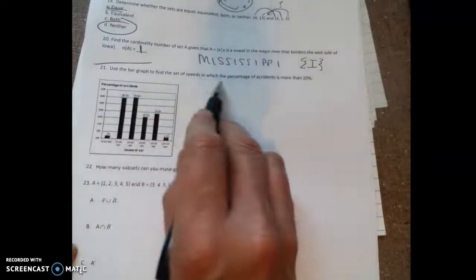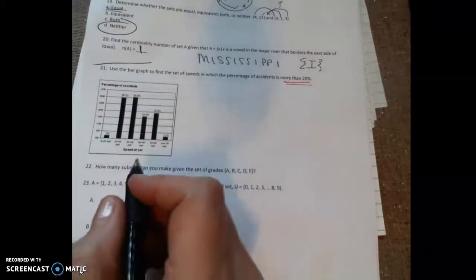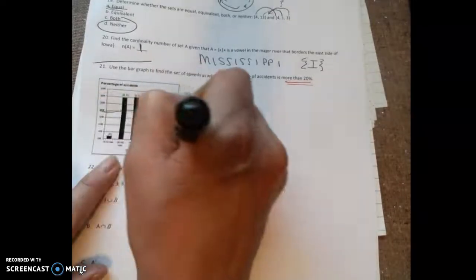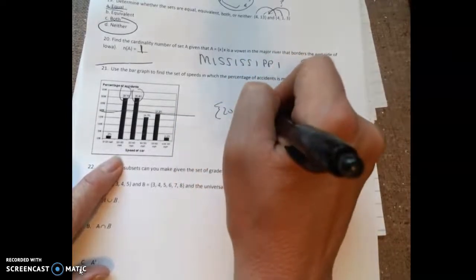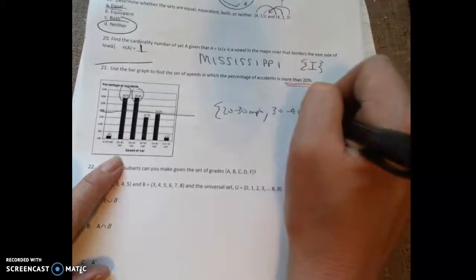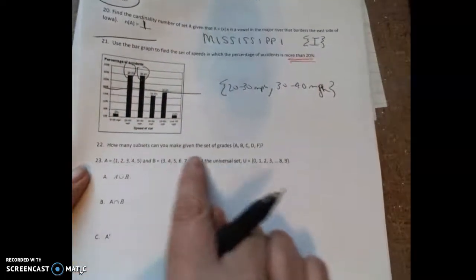So use the bar graph to find the sets of speeds in which the percent of accidents is more than 20%. Okay, so more than 20%. So let's see, 20% is right there. All right, so more than 20% would be those two right there. So that would be 20 to 30 miles per hour and 30 to 40 miles per hour. Okay, that would be the set, okay? Because I want more than 20%, that's my 20% line right there. So these have more.